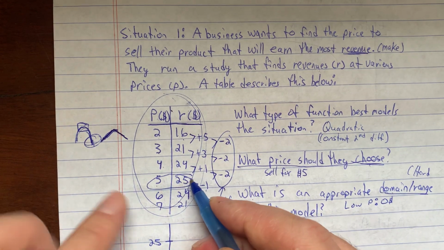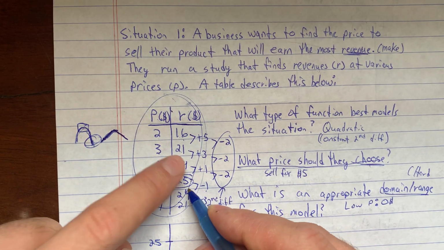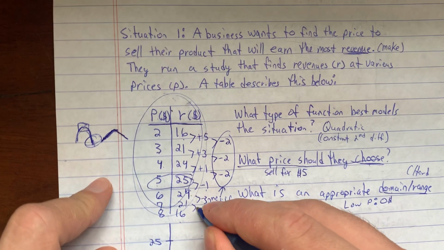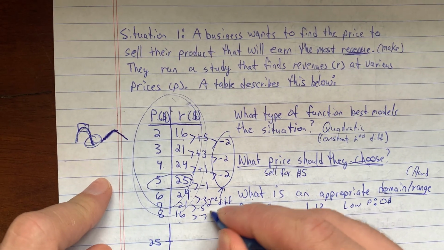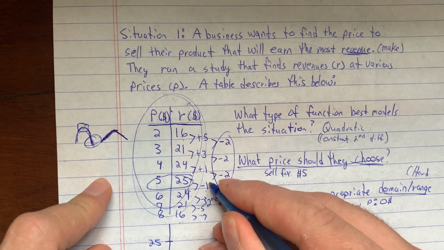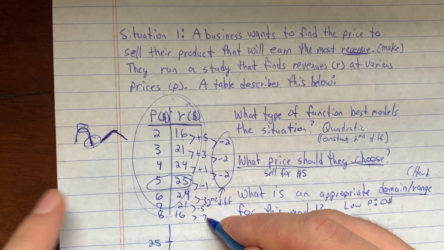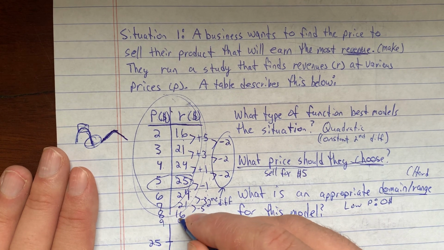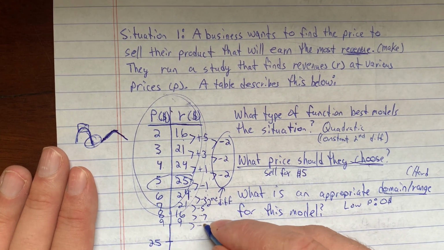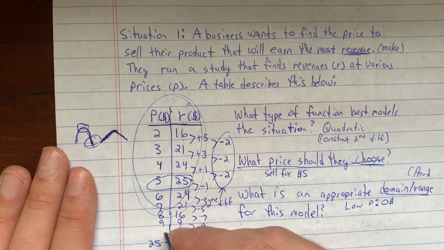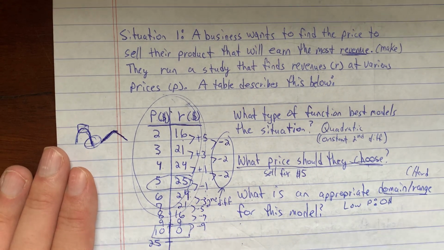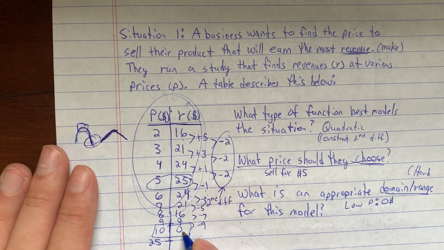I can also just use the fact that it's symmetric. 25 is here, 24 is here, 21 is here. 8 would be 16. That's down by 5. I know this will go down by 7 because there's this constant second difference where the second difference goes down by 2 each time. So down by 7 would be 9. And then down by 9 next would get me to 0. And so if I sell for $10, I'll make no money.